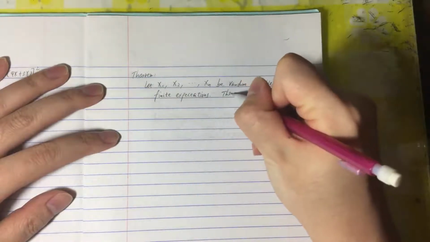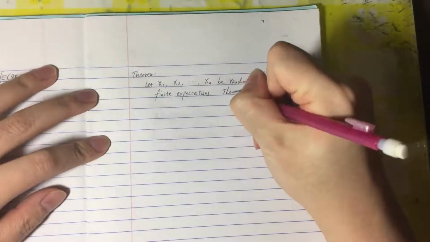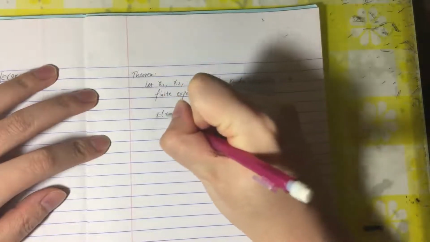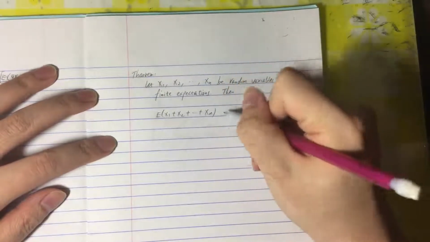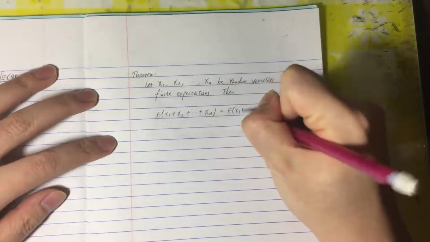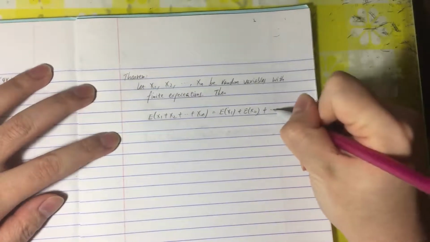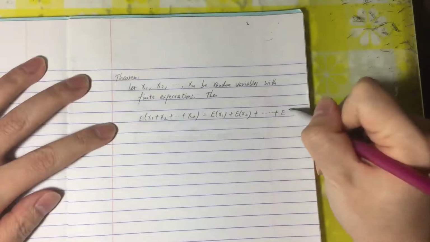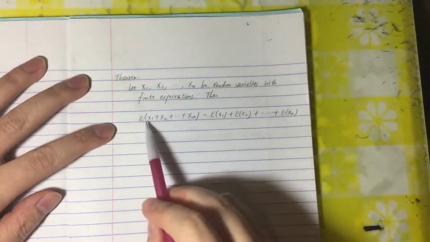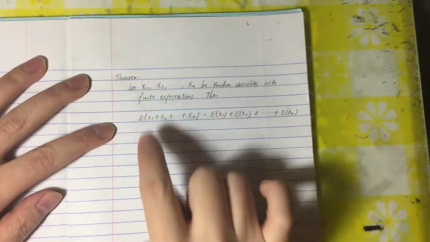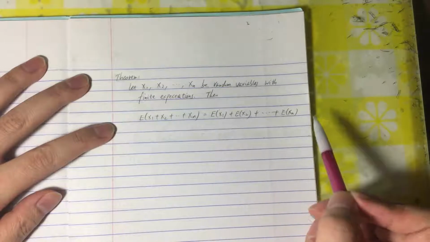Then expected value of S1 plus S2 plus ... plus Sn equals expected value of S1 plus expected value of S2 plus ... plus expected value of Sn. That means for the expected value of the sum of several random variables, I can separate the terms, write it as the sum of the expected value of each random variable.